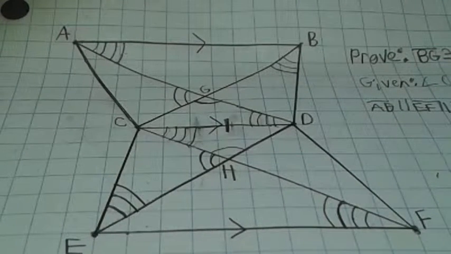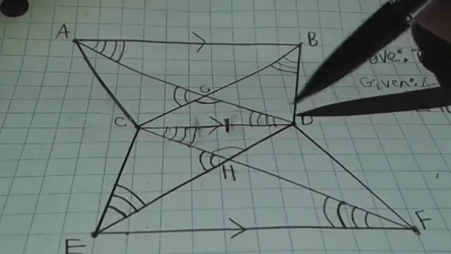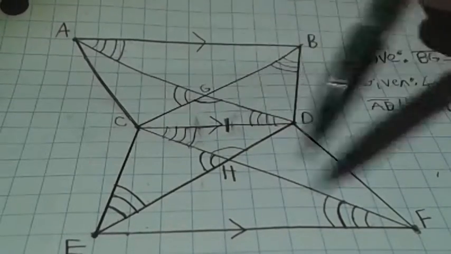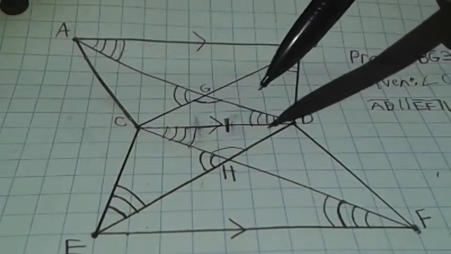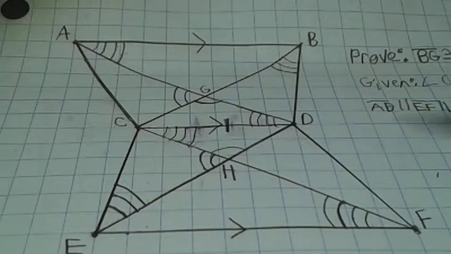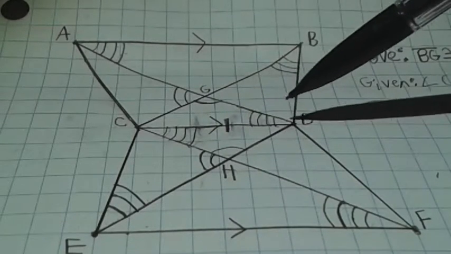Next, we use substitution, which basically means that we substitute out one of these for a different angle, which still means the same thing, though. And we can prove that angle DCF is congruent to angle CDA. So, these two are congruent to each other.